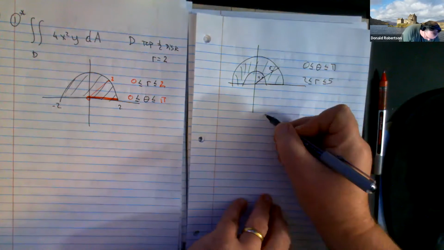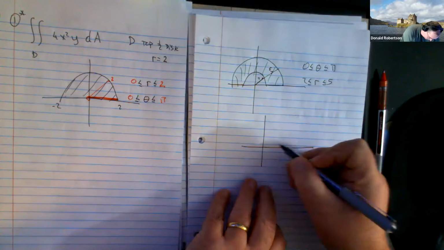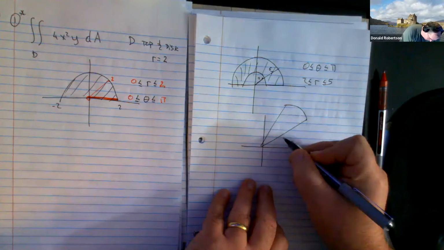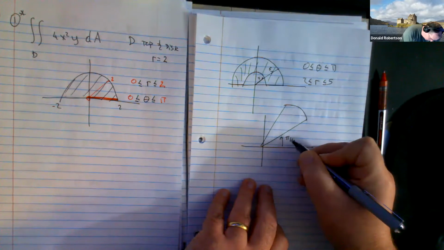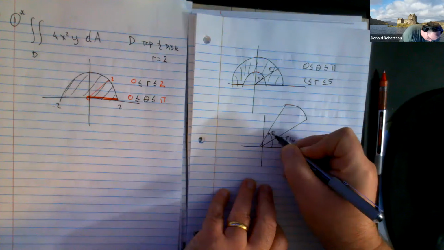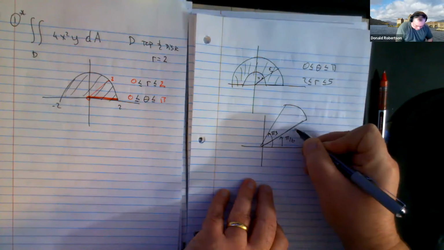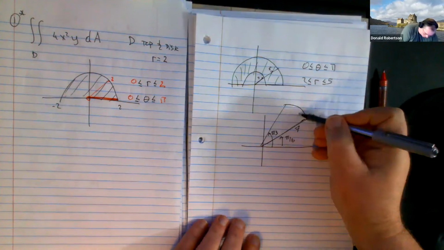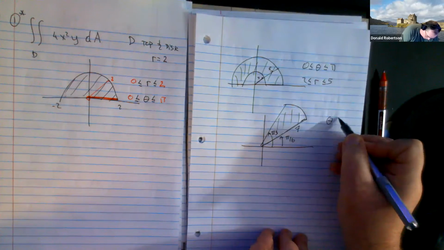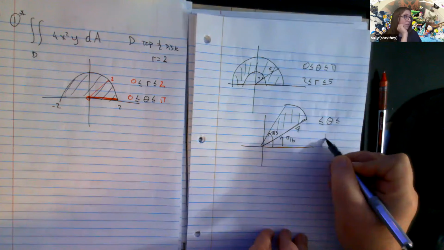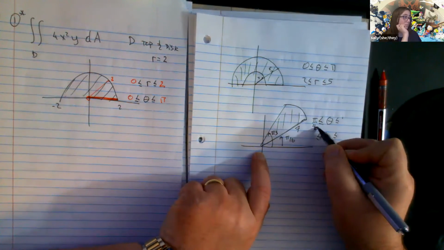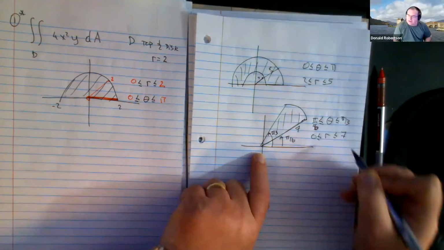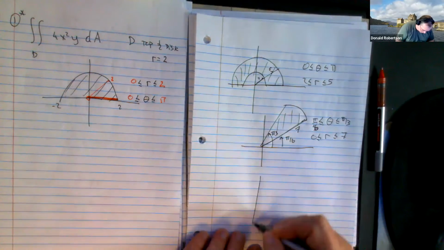What about a shape that looks like this? Then the intervals of theta would be pi/6 to pi/3, and then the interval of the radius would be 0 to 7. Agreed. We'll take one last ugly one.